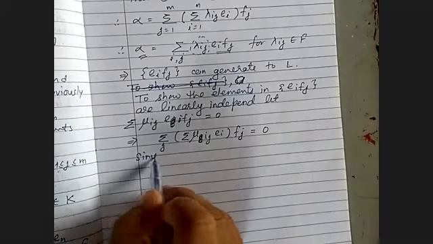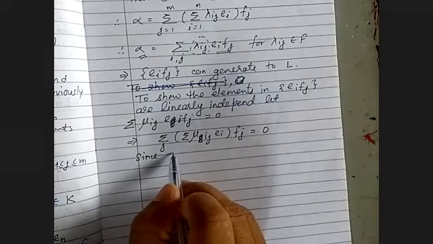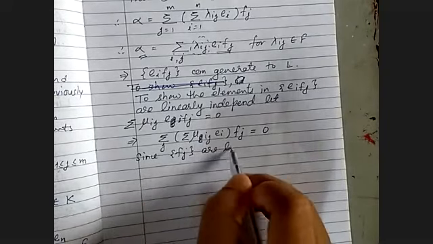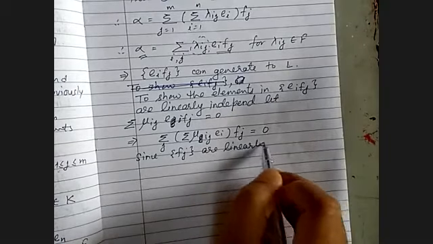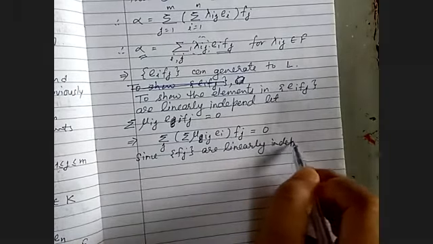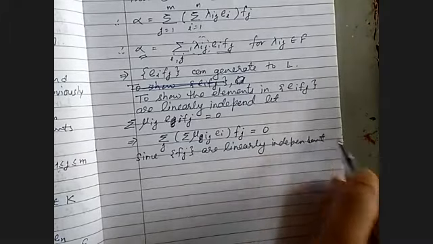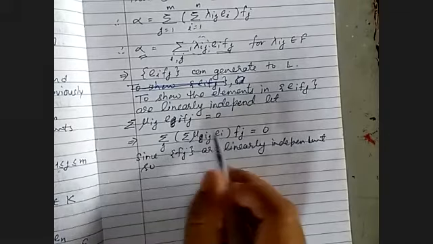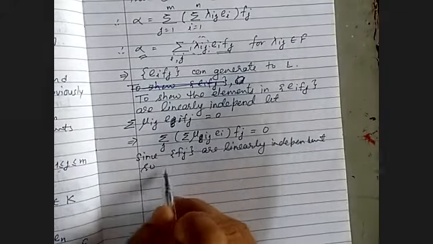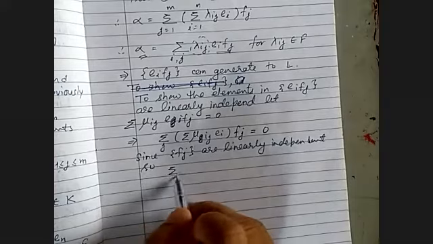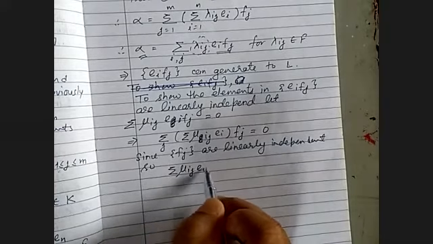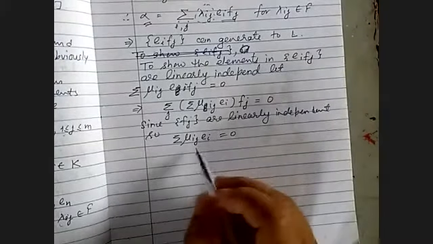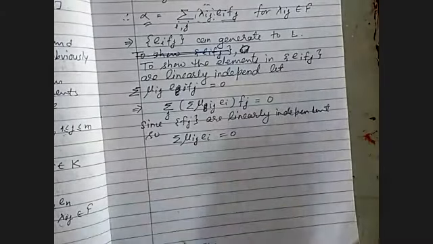Since the set of Fj is linearly independent, the multiplying constant will always be 0. This shows that the sum of mu ij Ei is equal to 0 for every j.